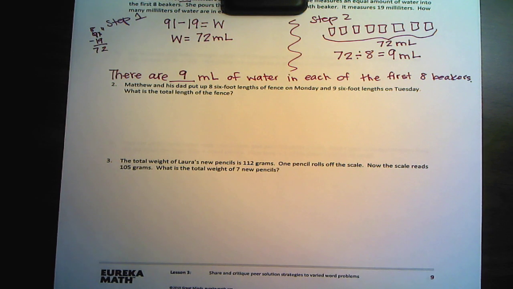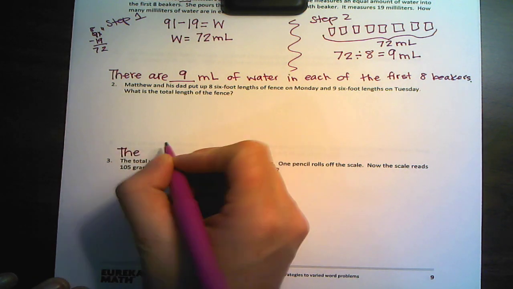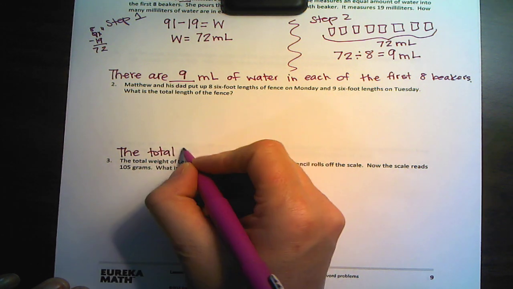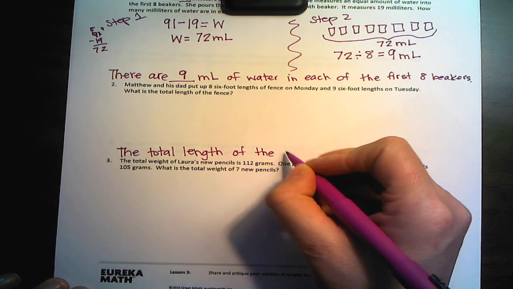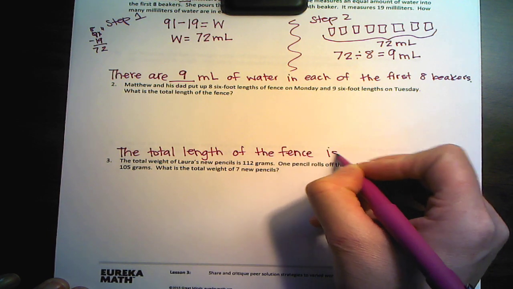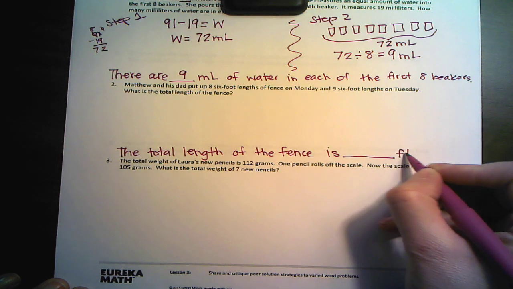Let's read it together. Matthew and his dad put up 8 6-foot lengths of fence on Monday and 9 6-foot lengths on Tuesday. What is the total length of the fence? Good question. So let's write our sentence first. We'll say the total length of the fence is a mystery. And we have feet, so this is going to be in feet.